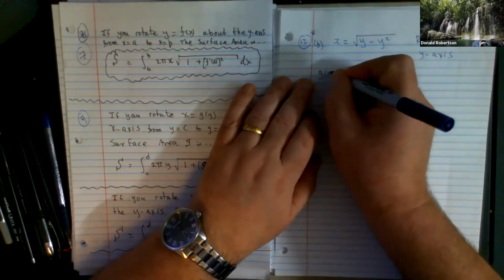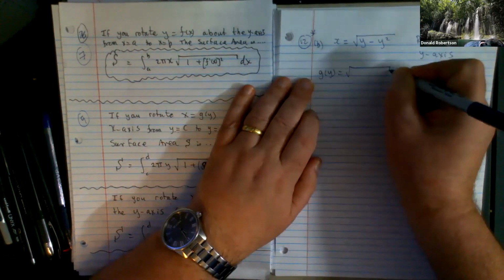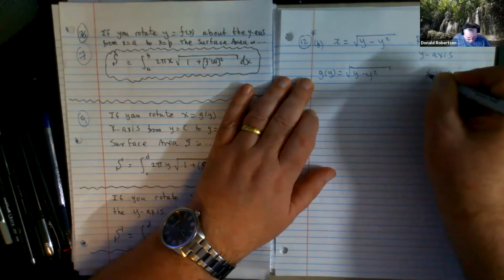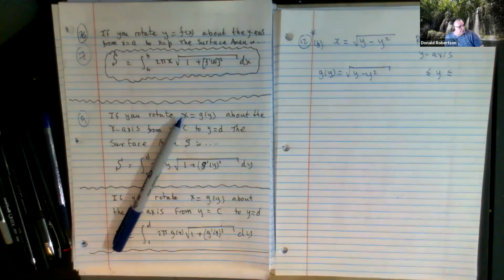G of y is good to go. Uh-oh. I don't know where to start with the y. I don't know where to finish with the y.